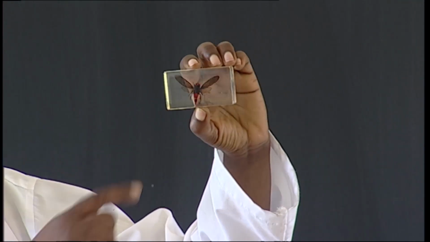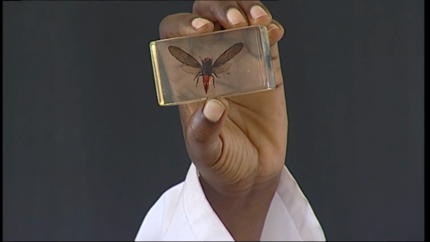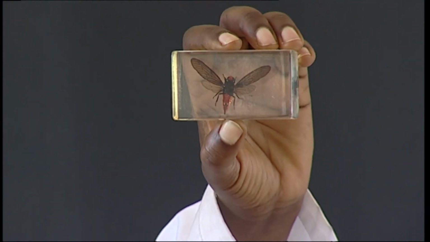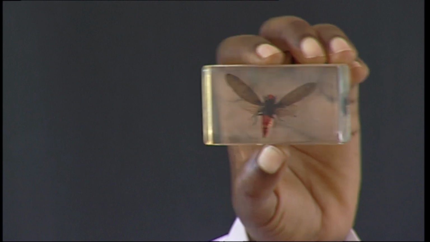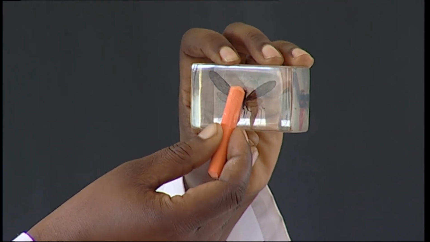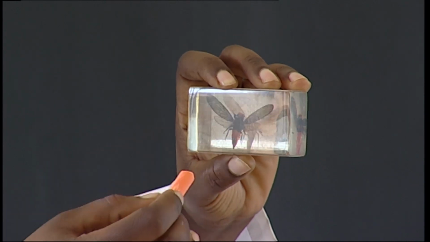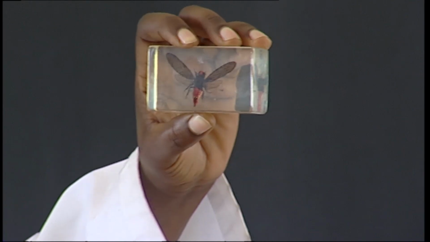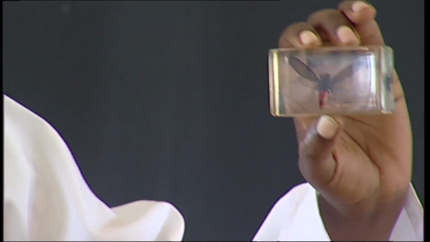I don't know whether you see it clearly. This is an insect. If we look at this very carefully and you count the number of legs and compare them with the ones we have here, it has 1, 2, 3. 1, 2, 3. It has 3 pairs of legs, making a total of 6 legs. All right? So an insect has 6 legs. That is 3 pairs of legs.